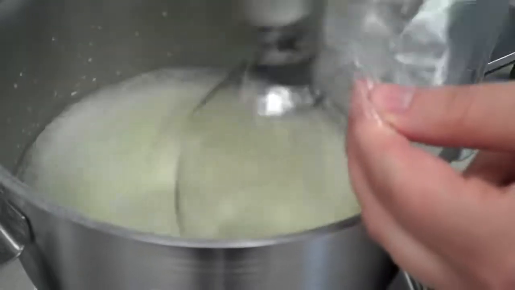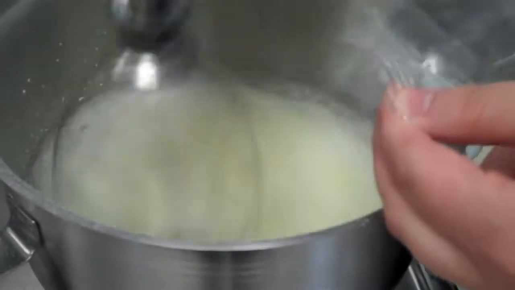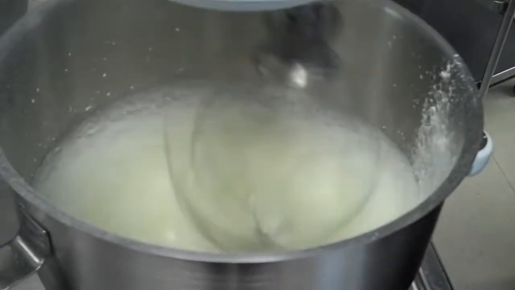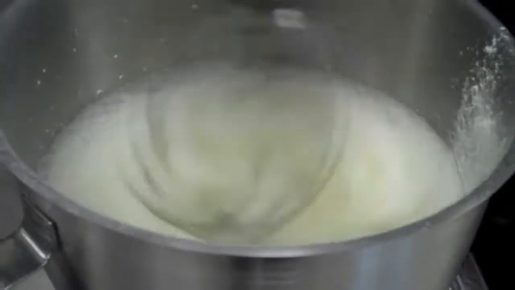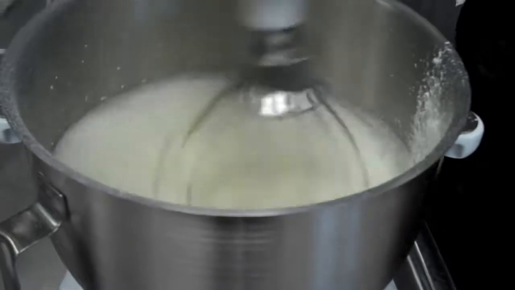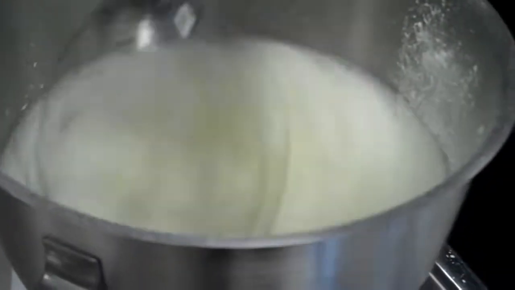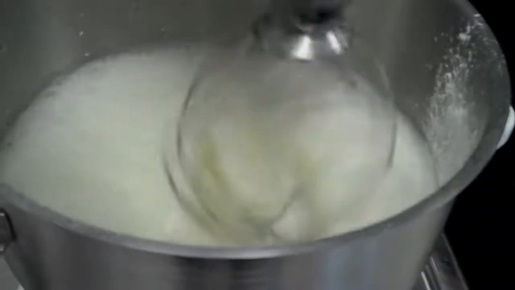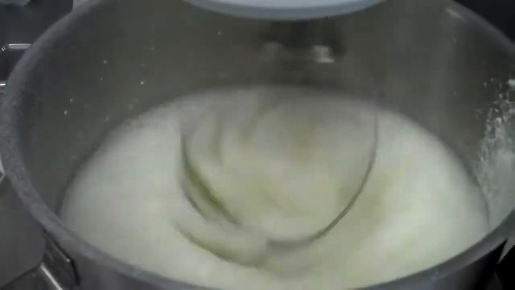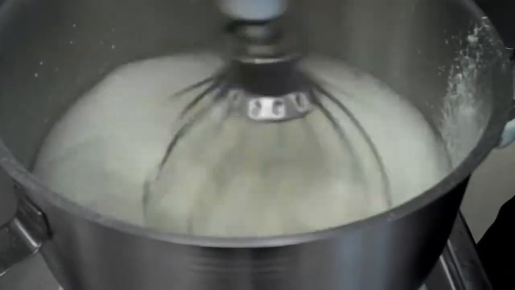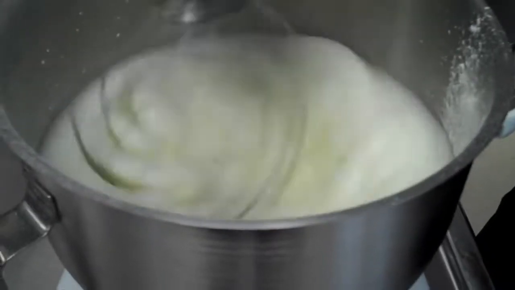If you had any yolk in there, it would not even start going to this mixture yet. It would just be limp. This is starting to get thicker, going to your soft peaks. And I'm waiting for my soft peaks. I'm going to stop it right when it gets there, which is just going to be in a second.